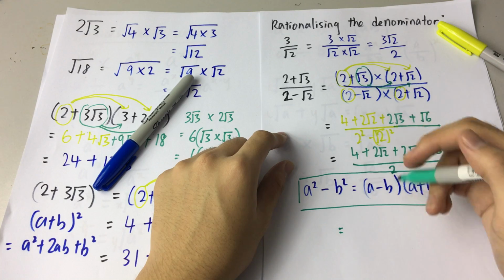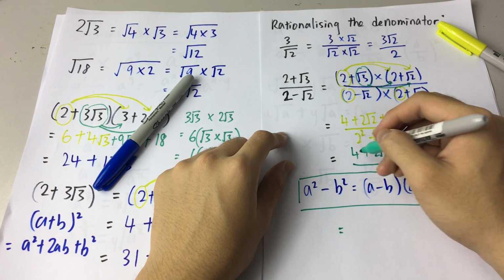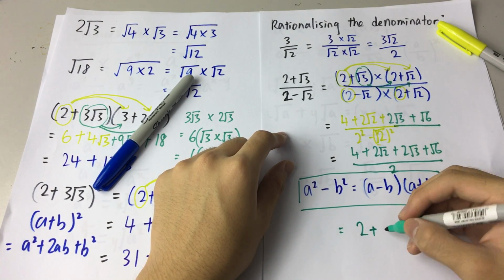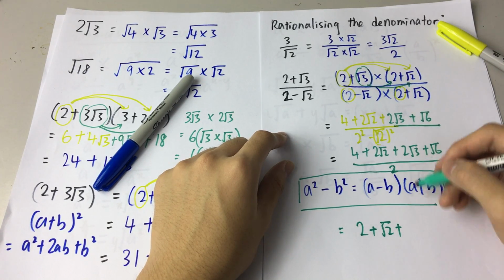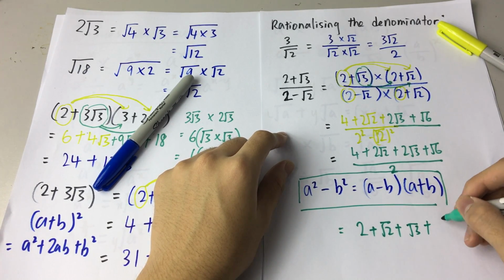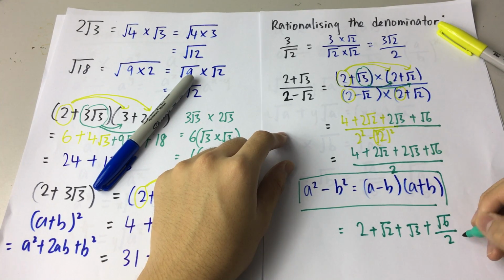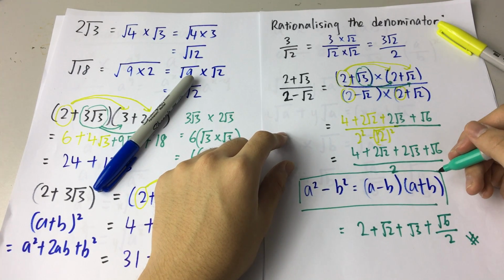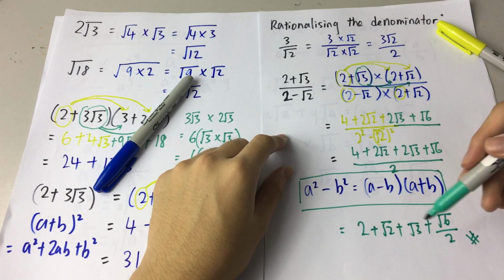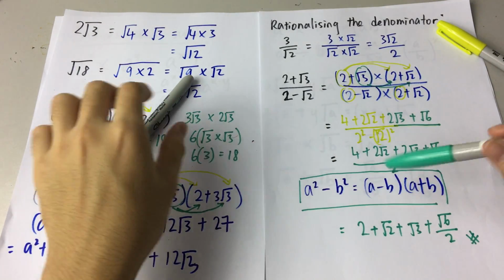Now we need to simplify, distribute. So 4 divided by 2, 2 divided by 2. Plus all this, we can cut, leaving the last term like this. So this is the final answer. For all this, all these are fairly easy.